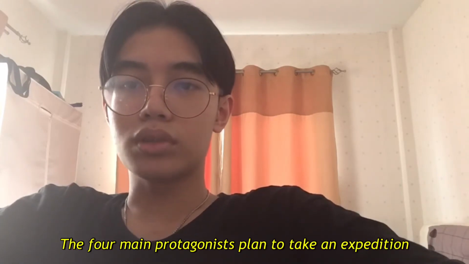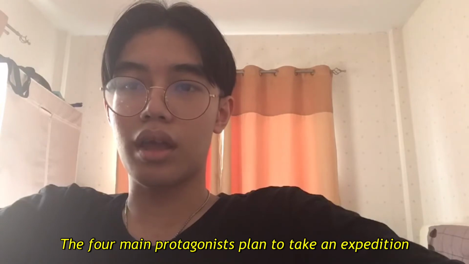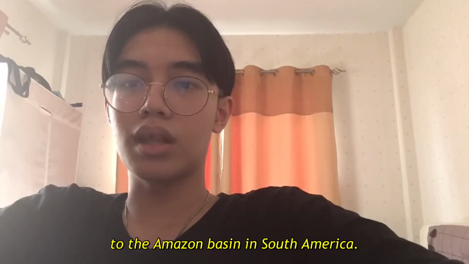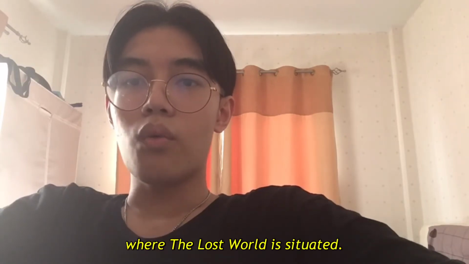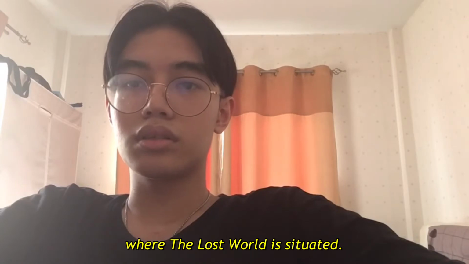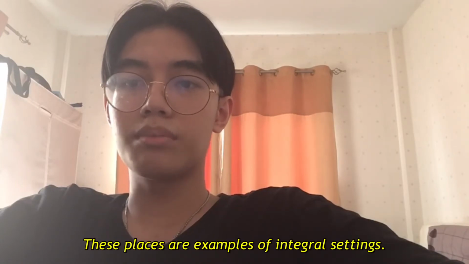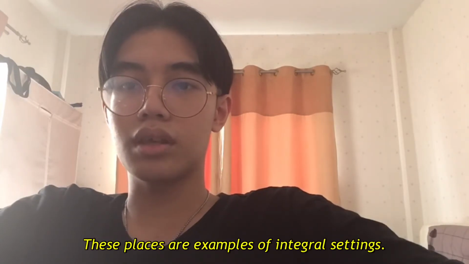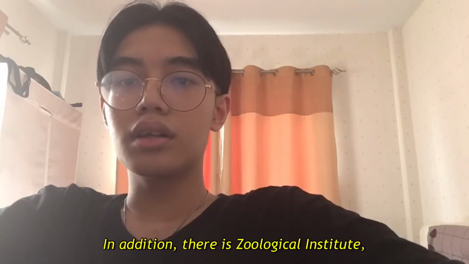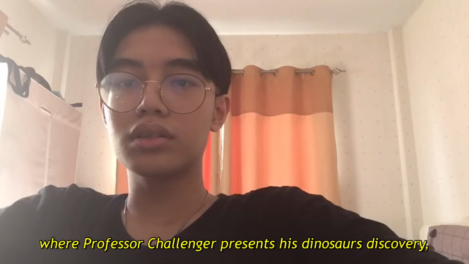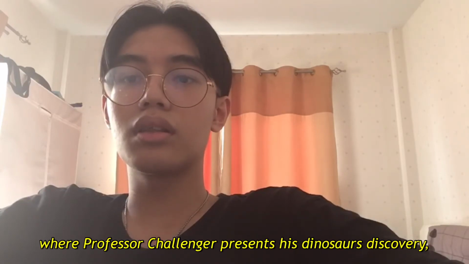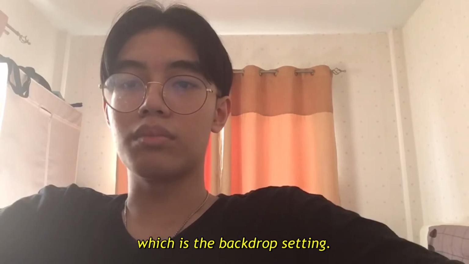The four main protagonists plan to take an expedition to the Amazon Basin in South America, then arrive at the massive plateau where the Lost World is situated. These places are examples of integral setting. In addition, there is the Zoological Institute, where Professor Challenger presents his dinosaur discovery, which is the backdrop setting.